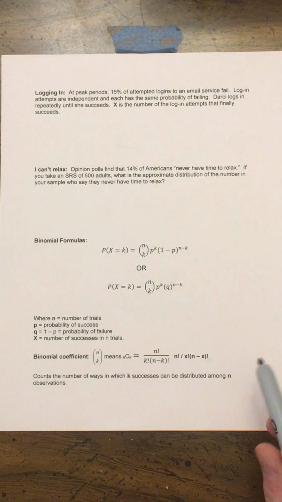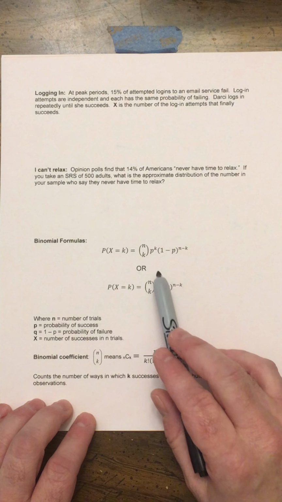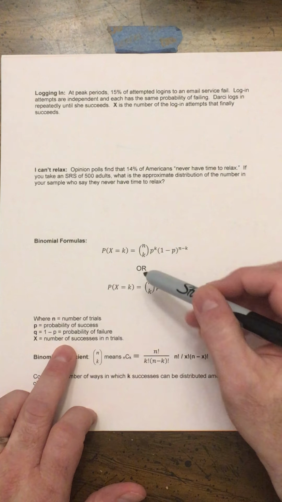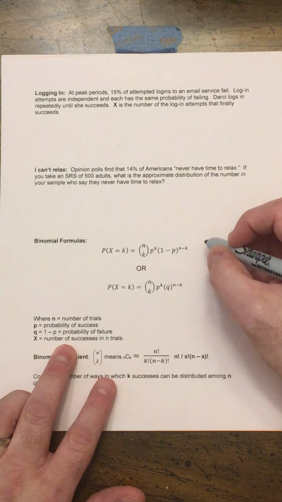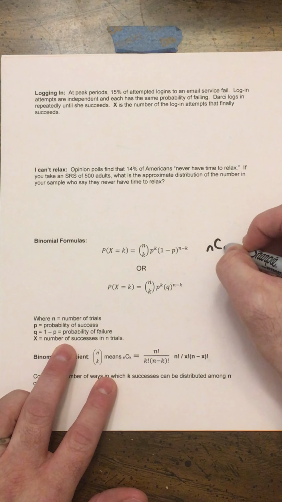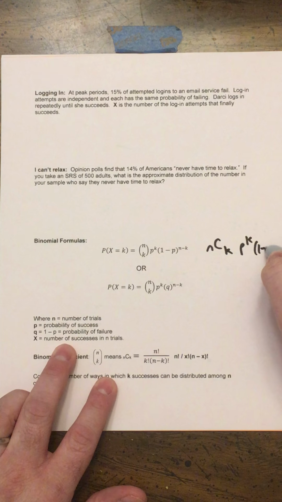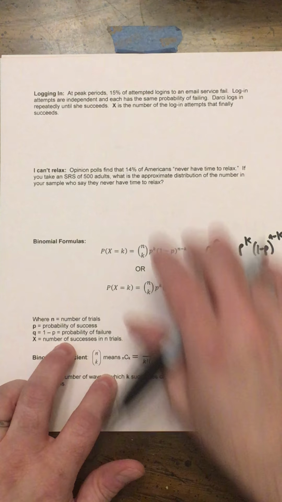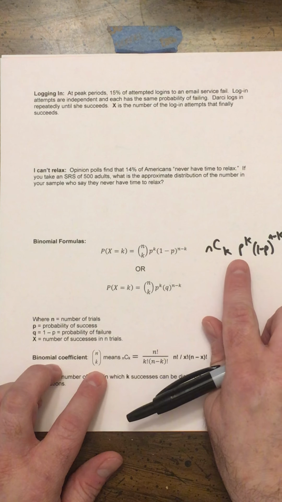All right, now how do we actually do the binomial probability? This is the formula. I know it's a little bit weird, but let's talk about it. First of all, I'm going to rewrite this because I happen to like the notation that has nCk and then p to the k, and 1 minus p to the n minus k. We've gone through this in class.